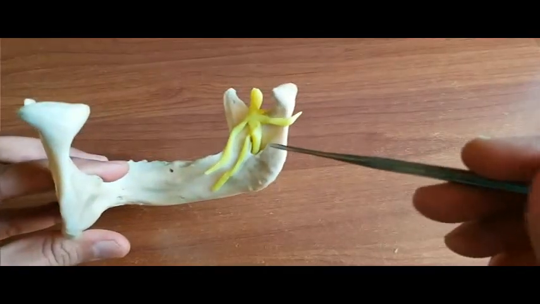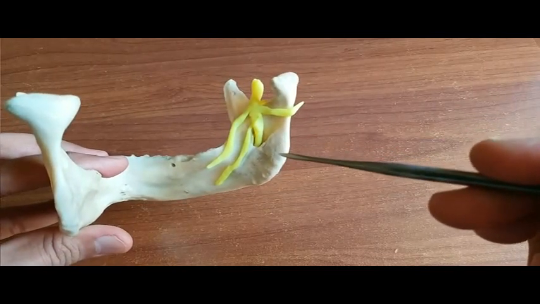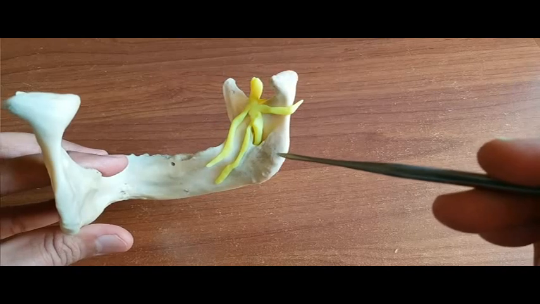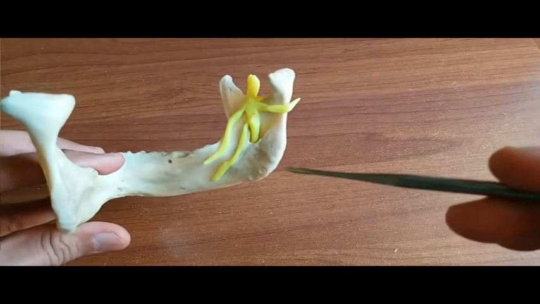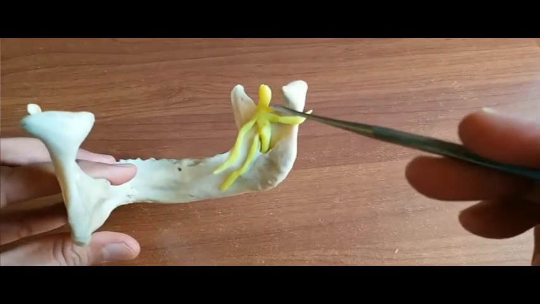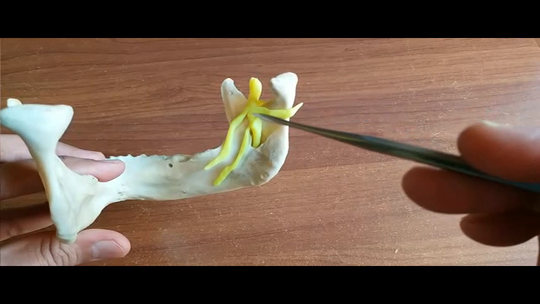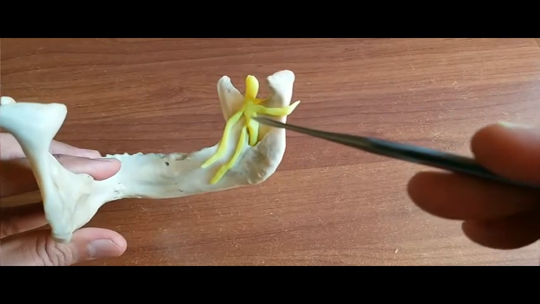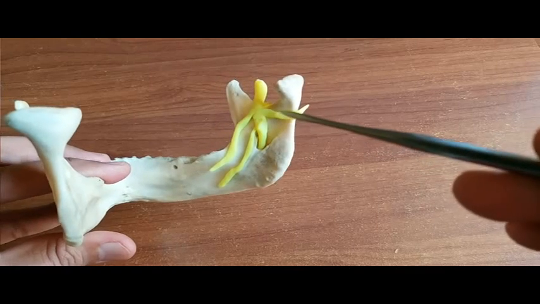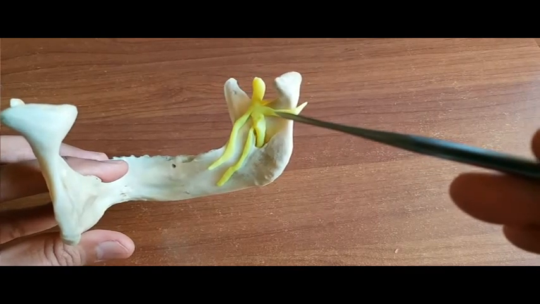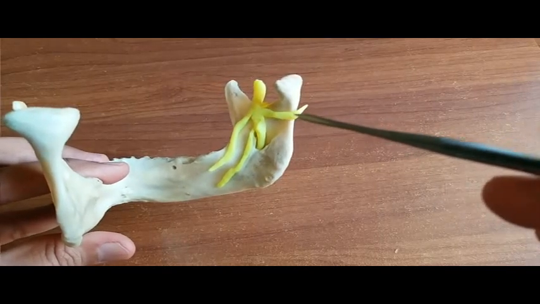Okay, let us look at the nerves related to the mandible. There are 6 nerves which are closely related to the mandible, and they might get damaged or injured in case of fracture of the mandible. Now, here, this represents the posterior division of the mandibular nerve, right? So it has got 3 branches, and all the 3 branches at some point come in close relation to the mandible. The first one you can see here, this is the auriculotemporal nerve.